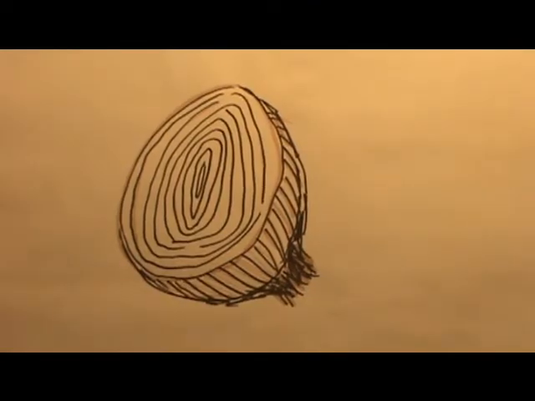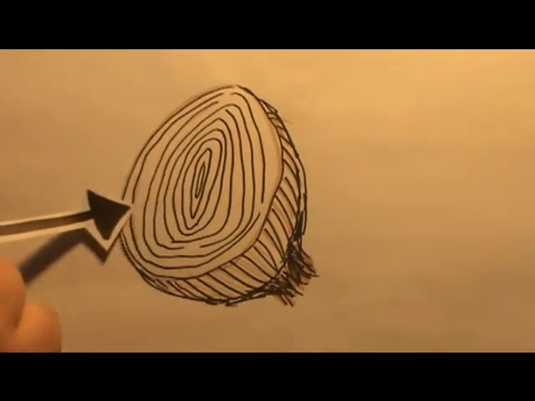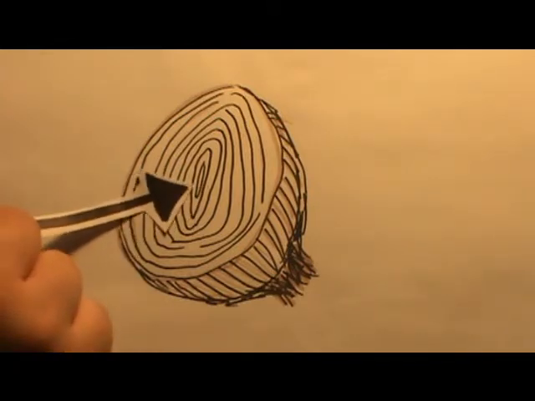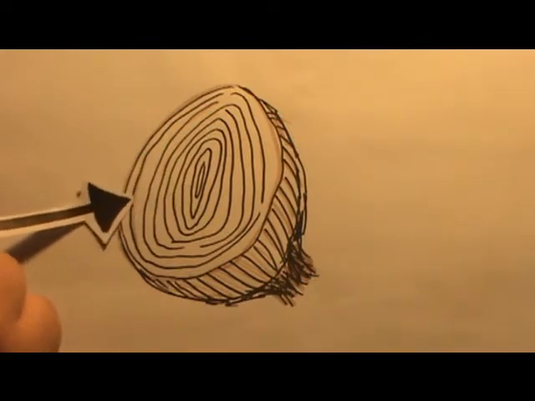Have you ever heard the expression that language is like an onion? Well, it's true, because as you can see, just as language has layers, so does an onion. Today, we're going to be focusing on the core and the outer parts of the core.